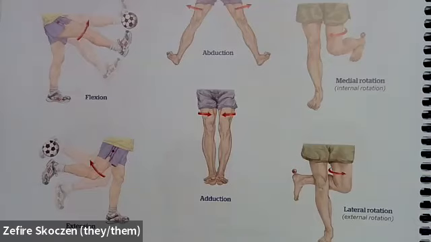When the legs go out to the side away from the midline is abduction, like a jumping jack. And when the legs come back to the midline is adduction. And of course you can do one or both at the same time.